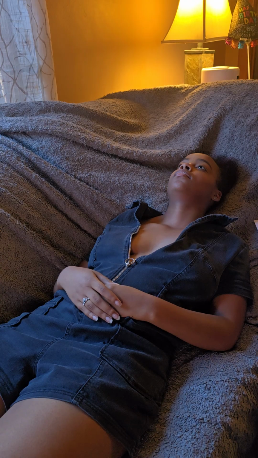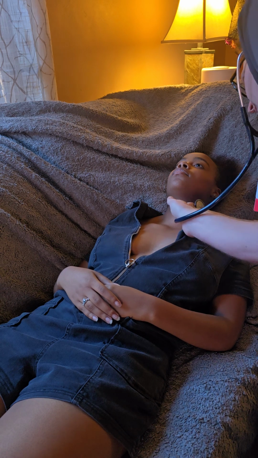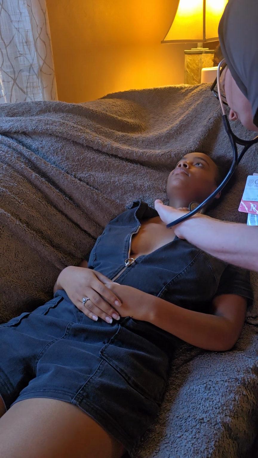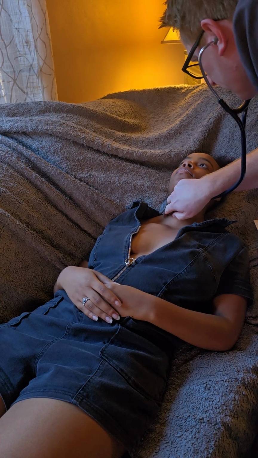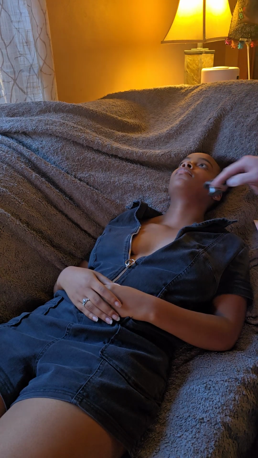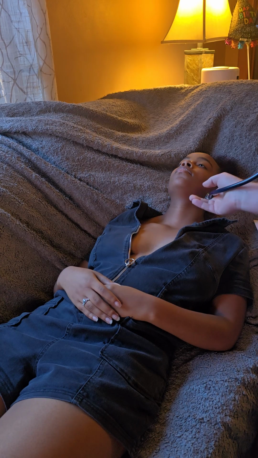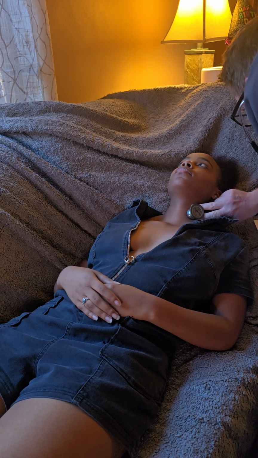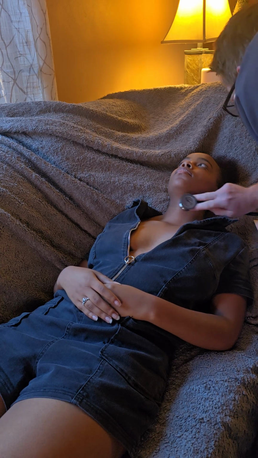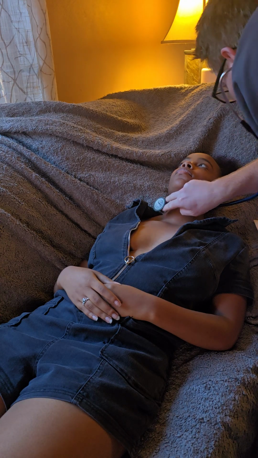All right, now we're going to auscultate. So I'm going to listen to your carotid artery using the bell of the stethoscope. Actually, let's do it while you hold your breath. So just take a deep breath in for me and hold it. Okay, you can breathe normally.